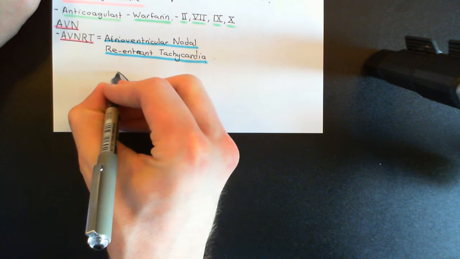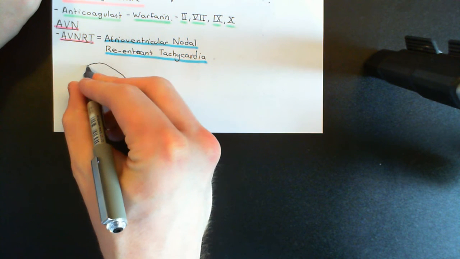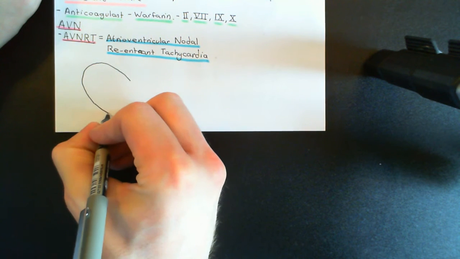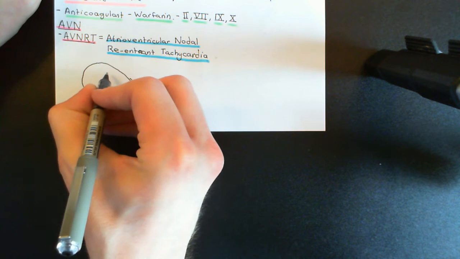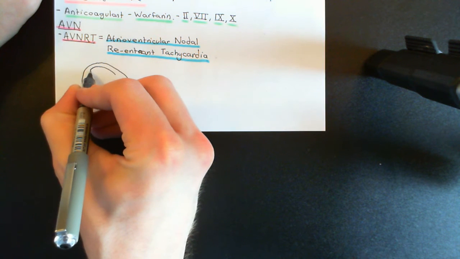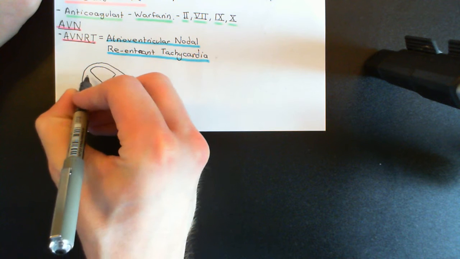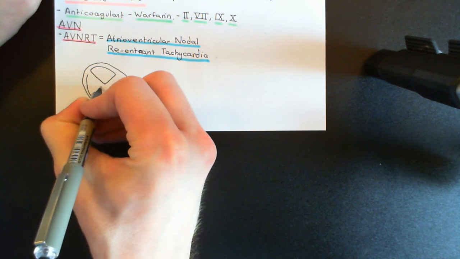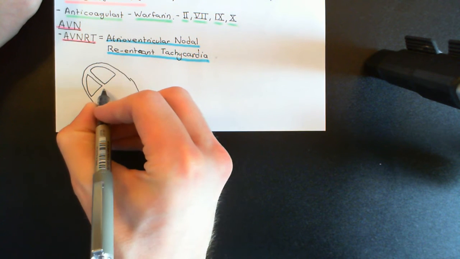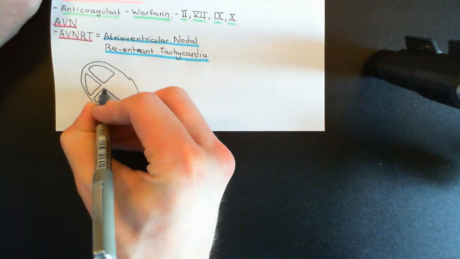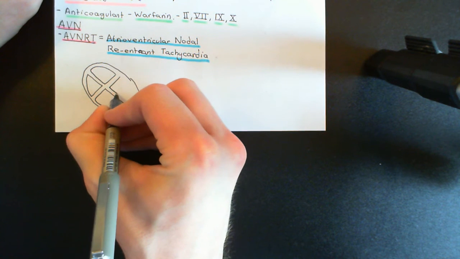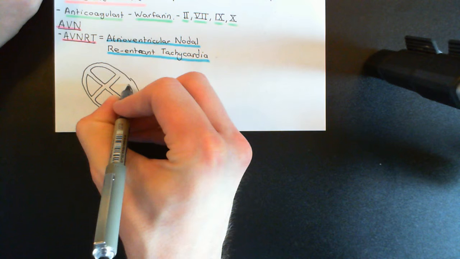So firstly I'll start off by drawing once again my picture of the entire heart here. So I'll do this cross section as usual. So we'll draw on all four chambers here. So here is the left atrium, here is the right atrium, and then we'll have the right ventricle here, and then let's have the left ventricle here.